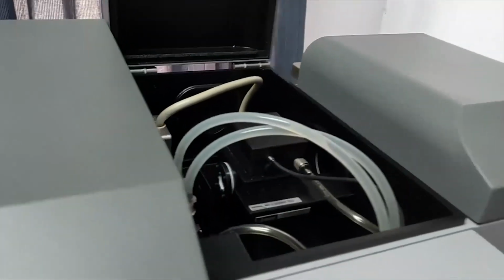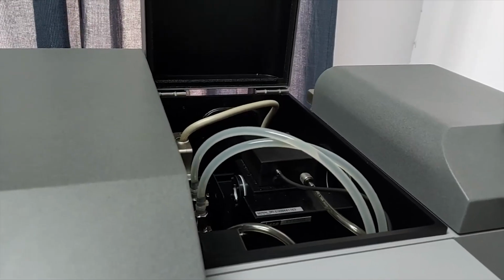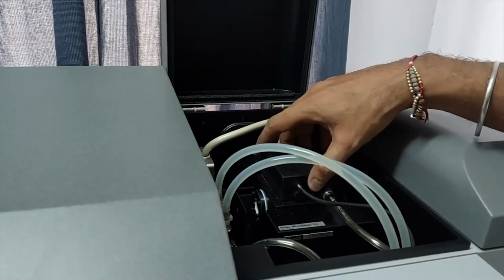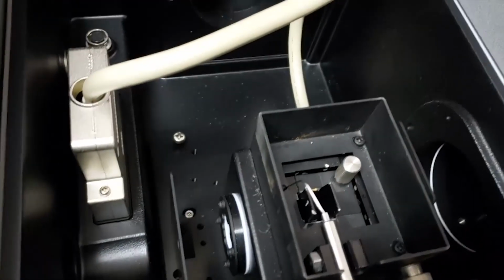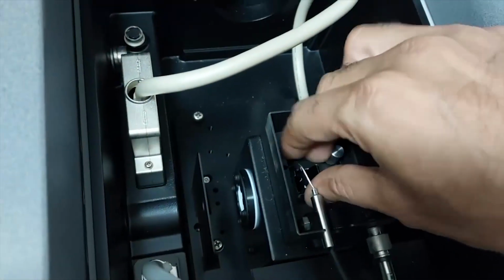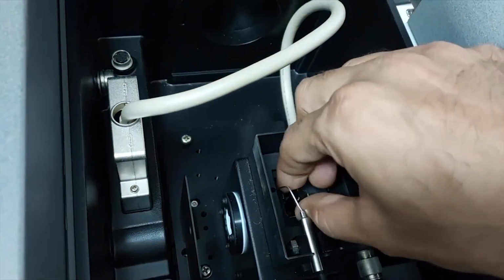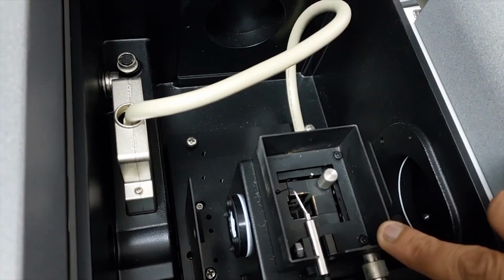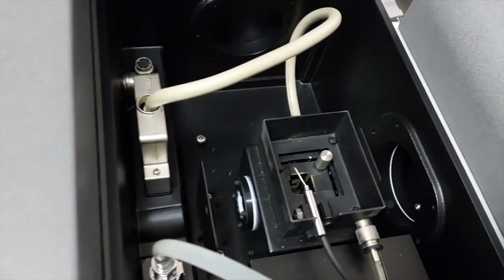The cuvettes used for CD spectroscopy are quartz cuvettes because you are working in the UV range, and glass strongly absorbs the UV radiation, so you need quartz. This is the cuvette chamber. These are the adapters which I am taking out right now. Once you take out the adapters, you can easily fit a 1 centimeter path length cuvette in this sample chamber.